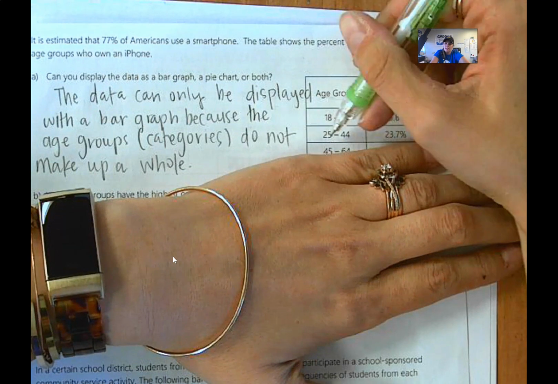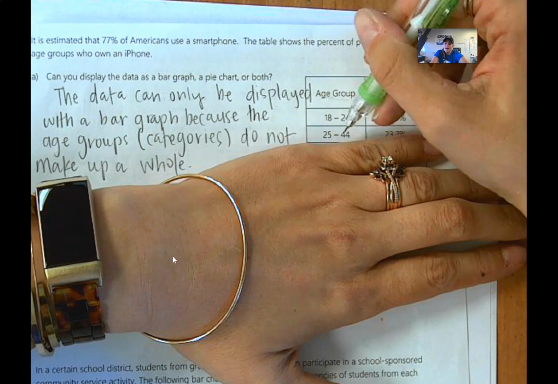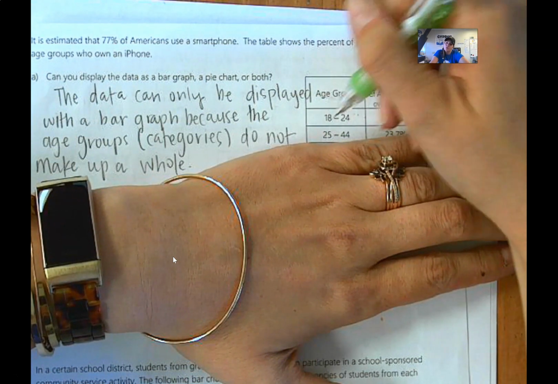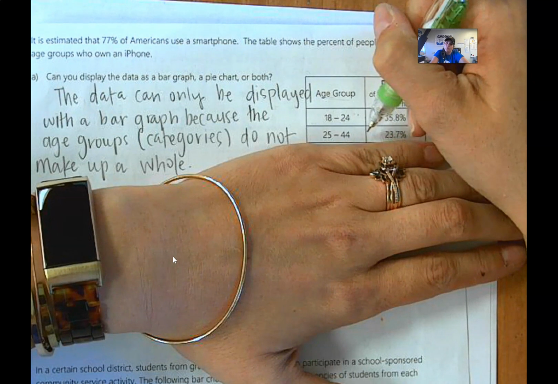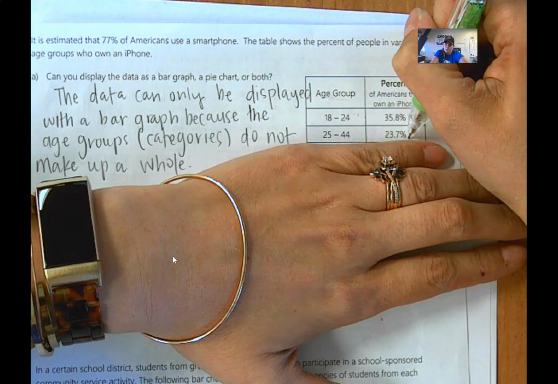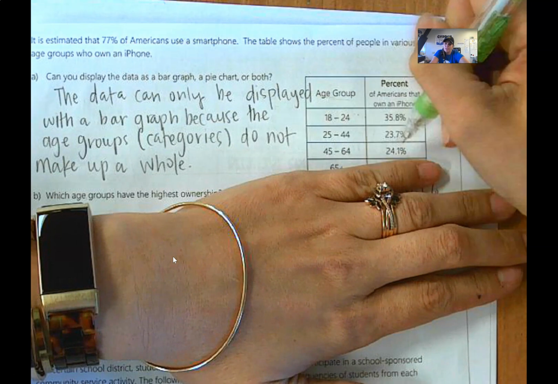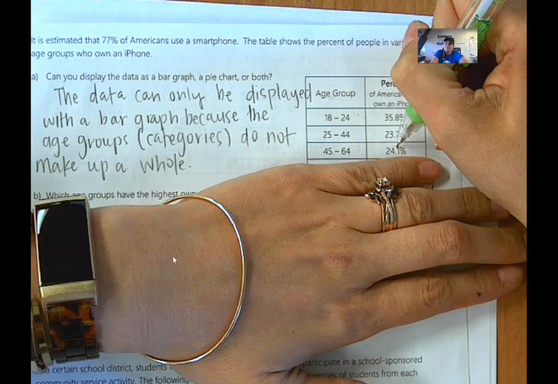This group is the percent of 25 to 44-year-olds who own an iPhone. This is the percent of 45 to 64-year-olds that own an iPhone.